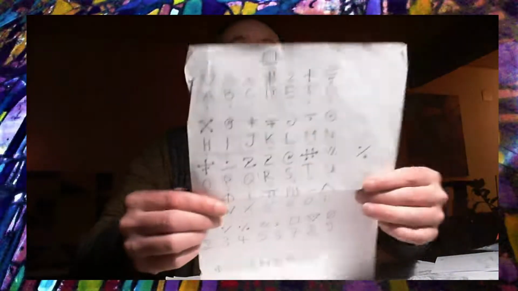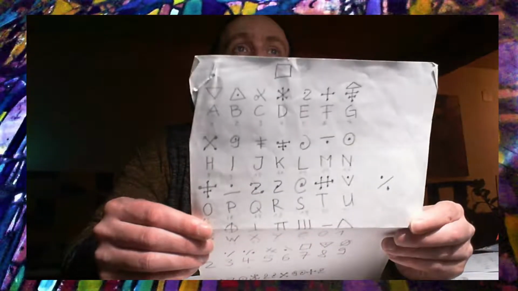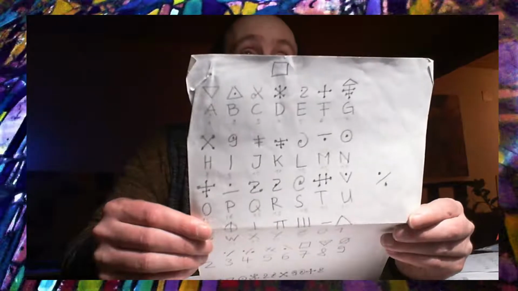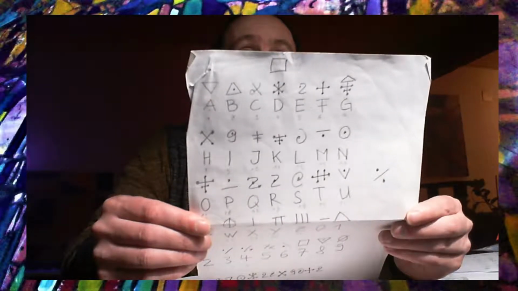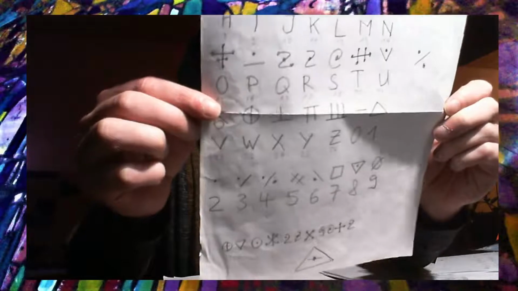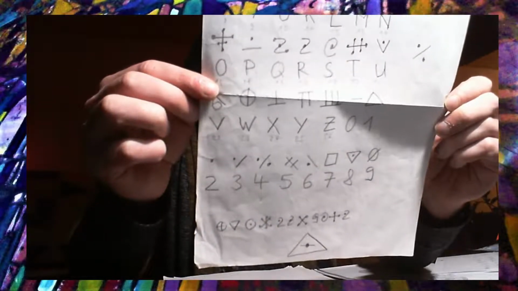So, where is the letter? We began with the alphabet, so it's not a secret alphabet, it is open, free, and we can see here the list of symbols: A, B, C, D, E, F, G, H, I, J, K, L, M, N, O, P, Q, R, S, T, U, V, W, X, Epsilon, Z. 0, 1, 2, 3, 4, 5, 6, 7, 8, 9.